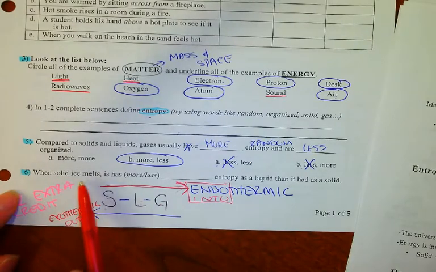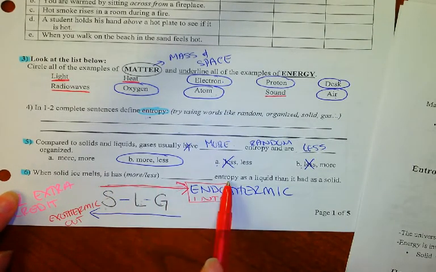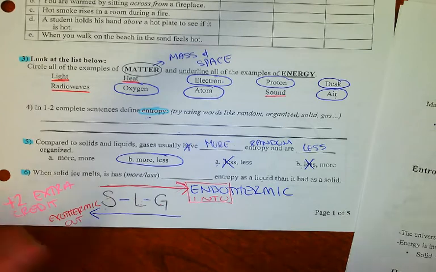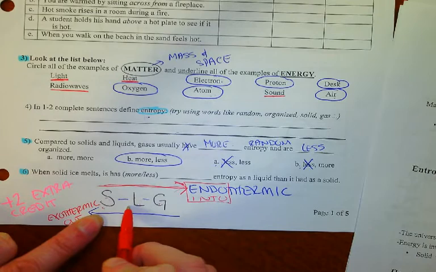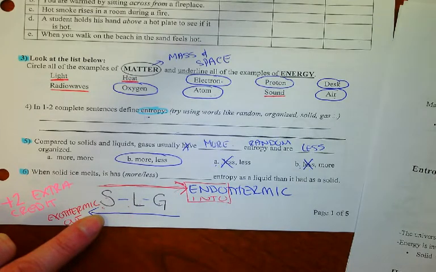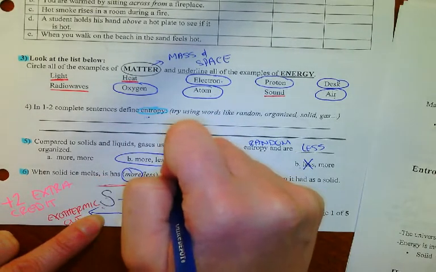Okay, so when solid ice melts, does it have more or less entropy as a liquid than it did as a solid? Well, melting, going from solid to liquid, would be endothermic, and it's also going to be more random.